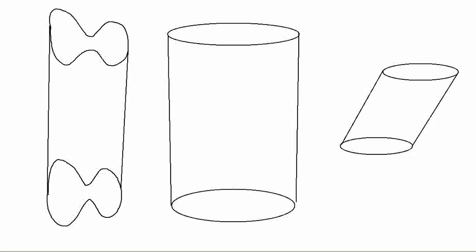Okay? Now, if the two parallel congruent bases are lined up vertically so that all the corresponding points on each of the bases are above or below each other, then that's called a right cylinder. If the bases are circles, it's a right circular cylinder. Okay?